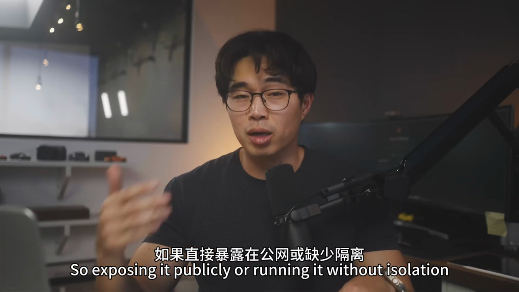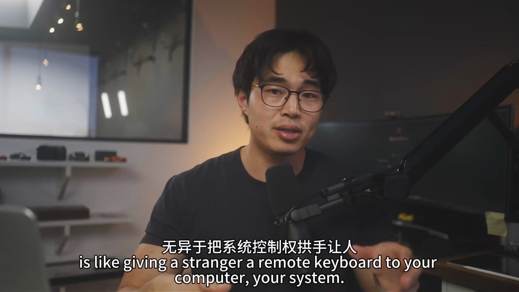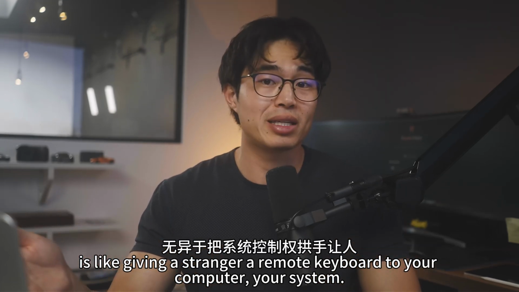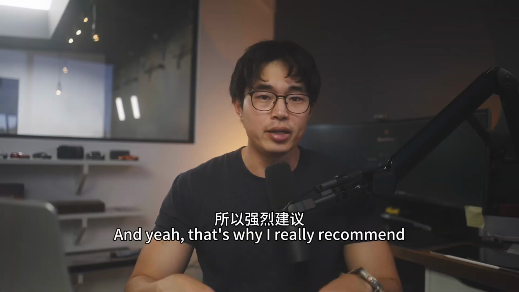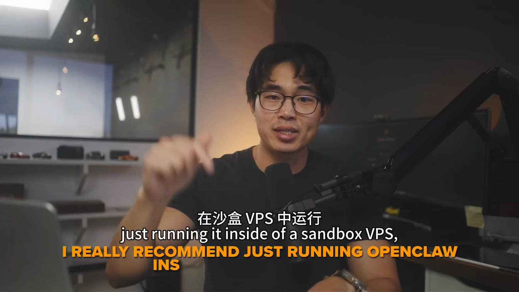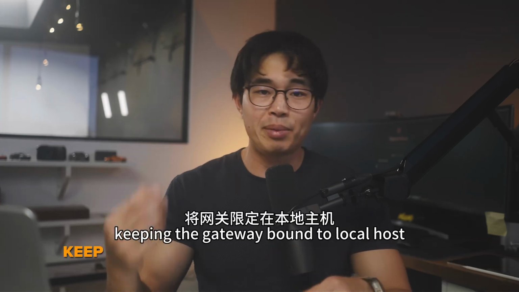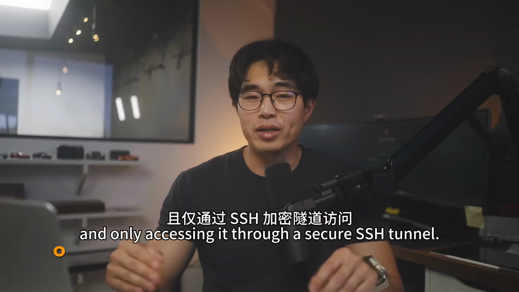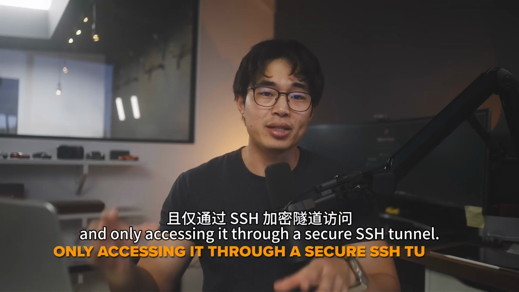So exposing it publicly or running it without isolation is like giving a stranger a remote keyboard to your computer, your system. And yeah, that's why I really recommend just running it inside of a sandbox VPS, keeping the gateway bound to localhost and only accessing it through a secure SSH tunnel.